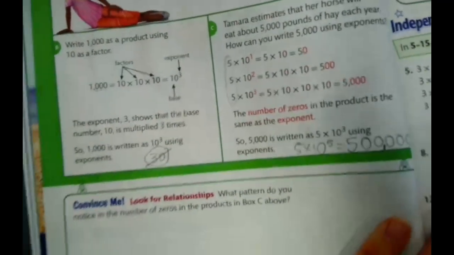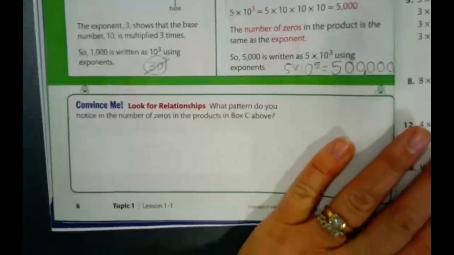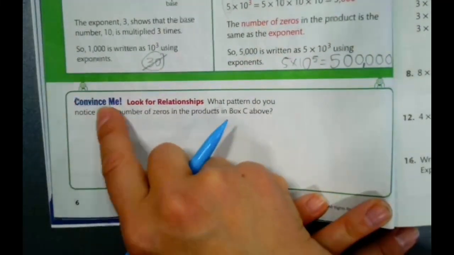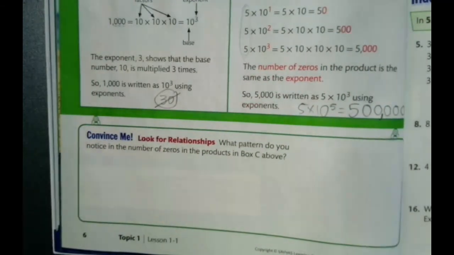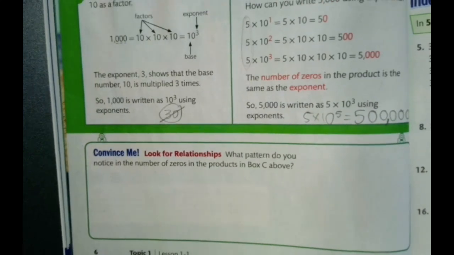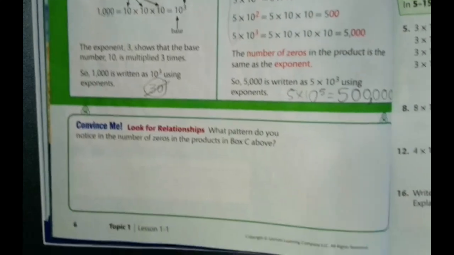All right, your job is to do the convince me and make sure you understand, like legit. You need to convince me that you understand and you're ready to move on to guided practice. So the question is, what pattern do you notice in the number of zeros in the products of box C above? I did tell you the answer. The answer is included in box C, but I just want you to convince me that you understand and are on the right track.